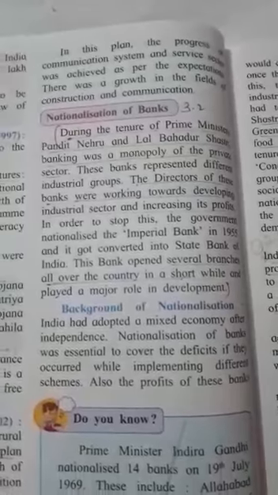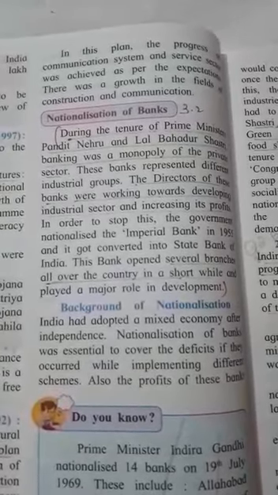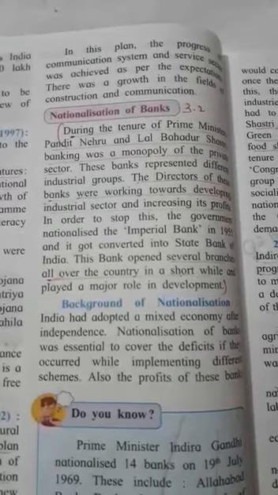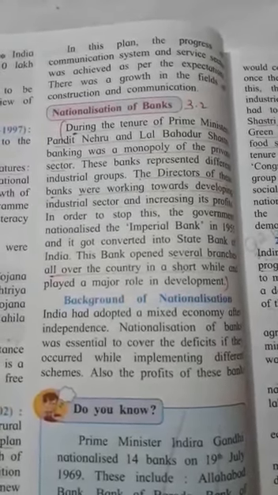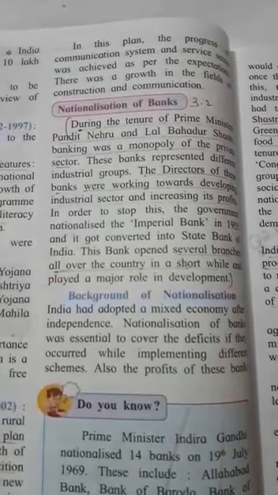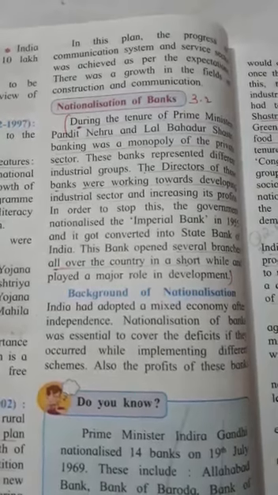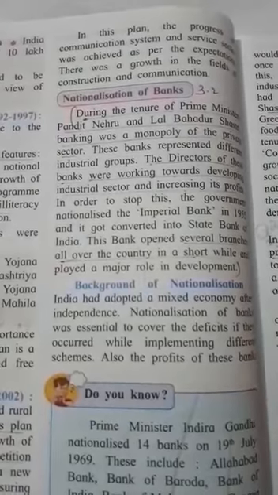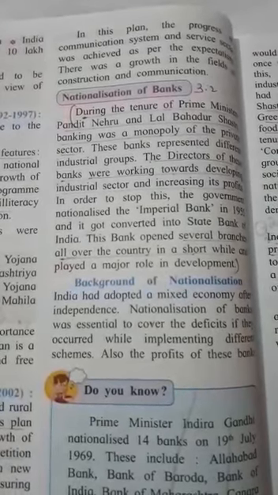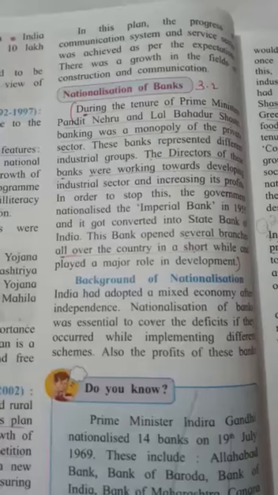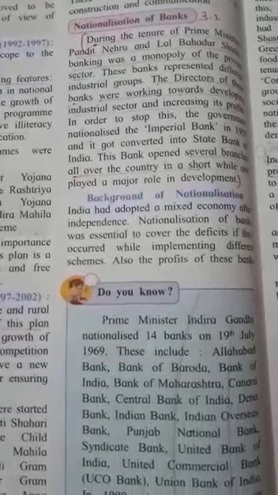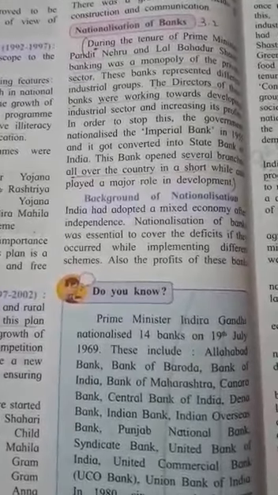nationalization of banks. During the tenure of Prime Minister Pandit Nehru and Lal Bahadur Shastri, banking was a monopoly of the private sector. The directors of these banks were working towards developing the industry sector and increasing its profit. Several banks all over the country in a short time were opened, and they played a major role in the development.